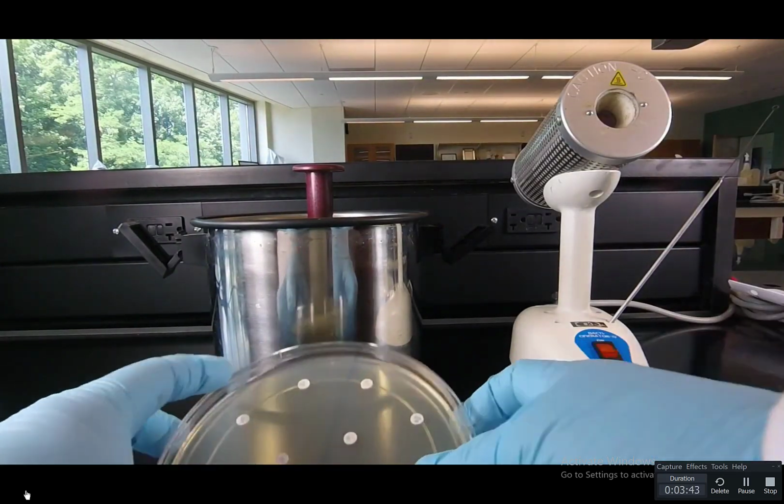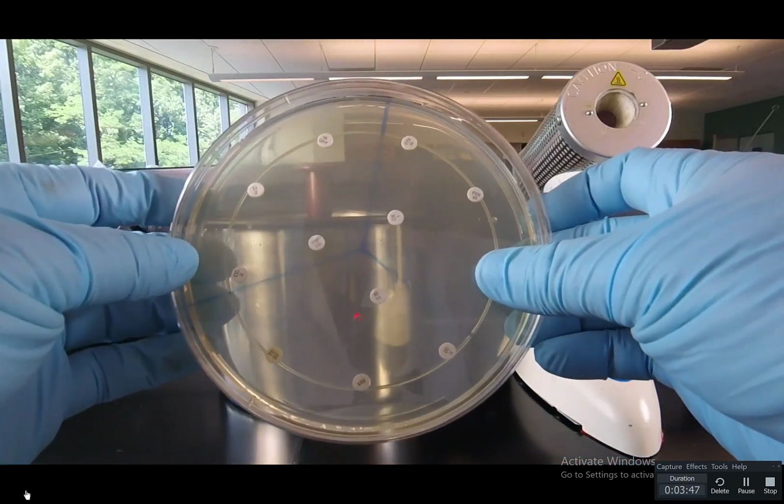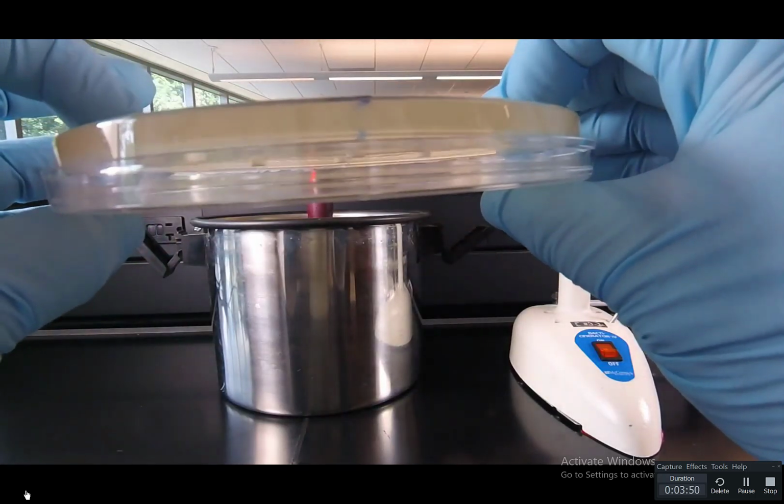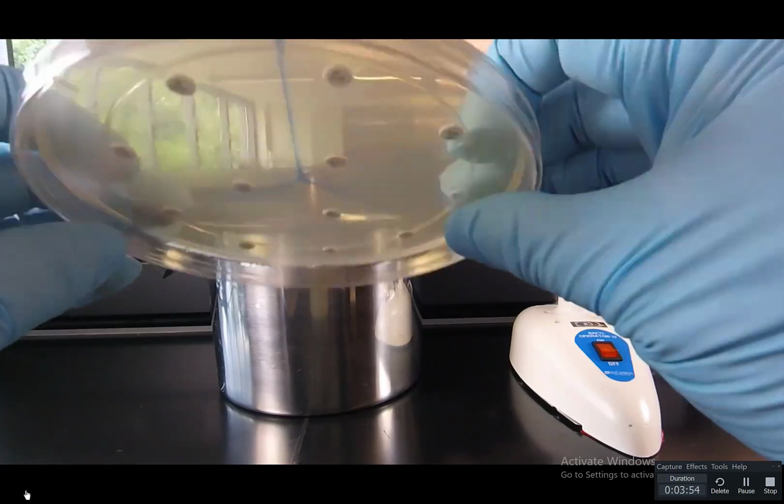And as you see, that dispenses the 12 antibiotic discs, and it also tamps them so they won't fall off when we turn the plate upside down and incubate at 37 degrees Celsius.